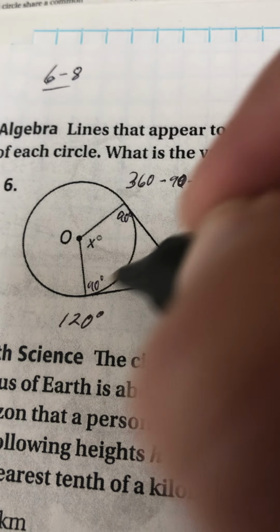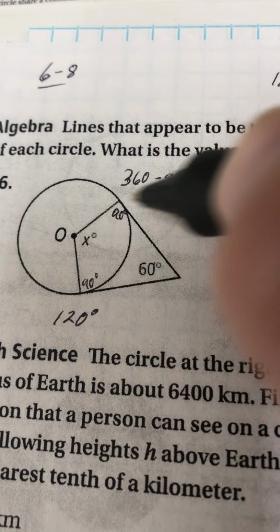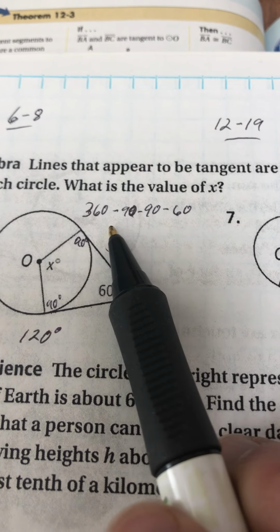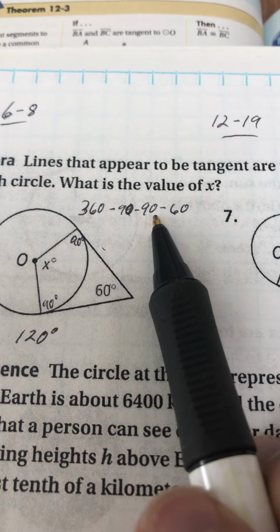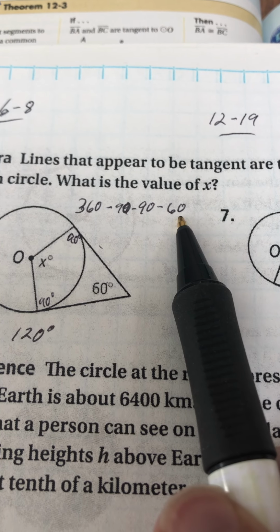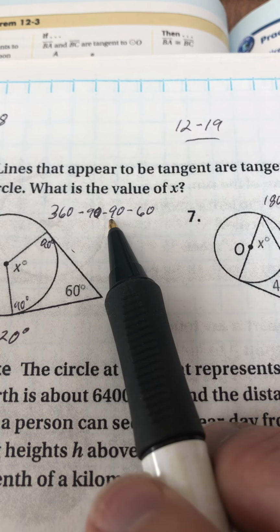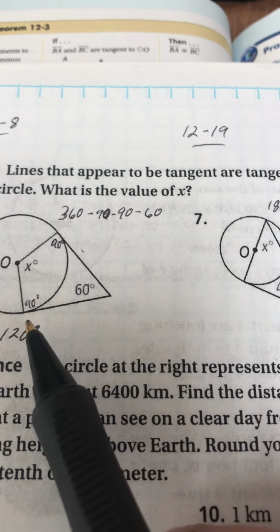We know the sum of the interior angles of any quadrilateral. This is 1, 2, 3, 4, a quadrilateral. It's going to be 360. So we're going to take 360 minus 90, and we get 60. I'm sorry, 360 minus 90 minus that 60, and we get 120.